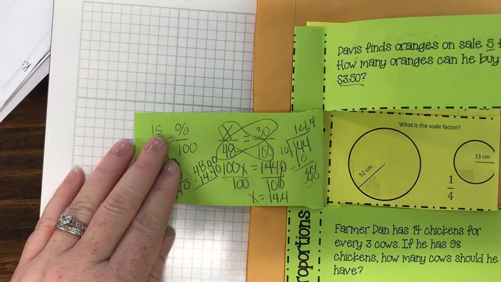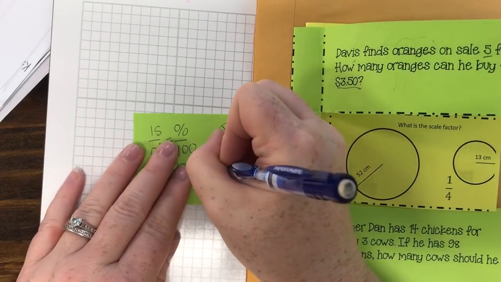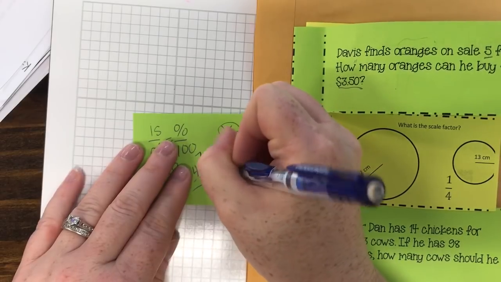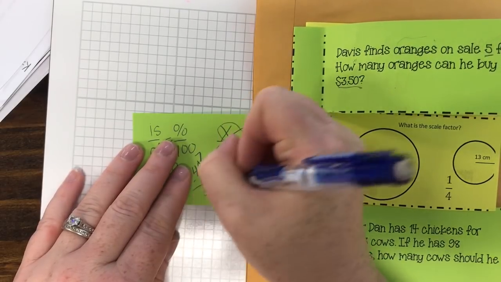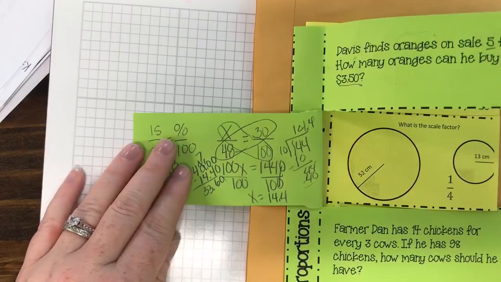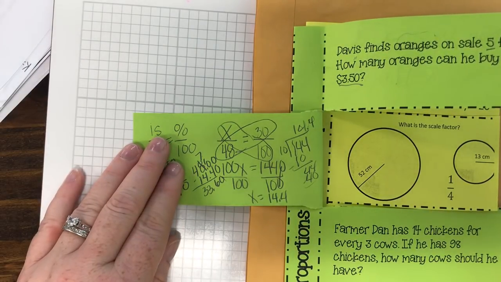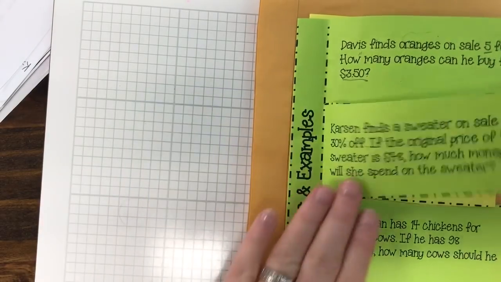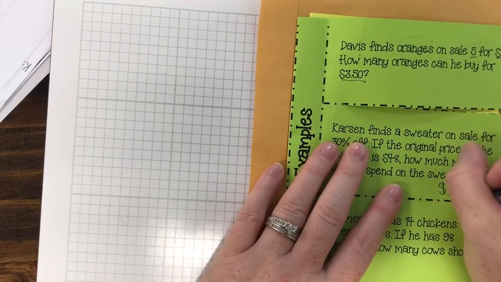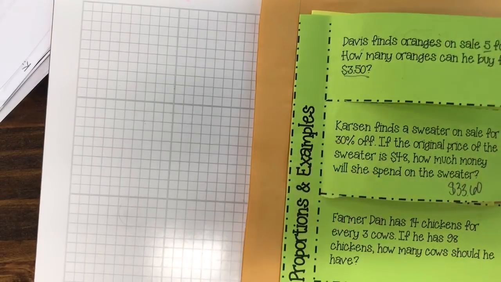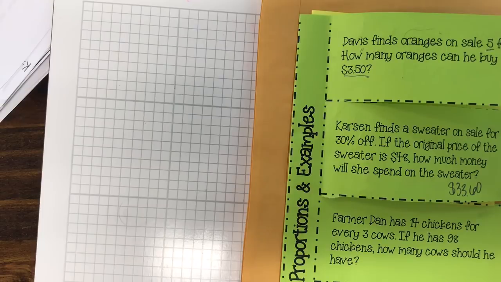Okay, kind of ran out of room, but that's okay. Okay, 7, 16. And I got $33.60. Okay, so $33.60 is the amount she will spend on the sweater. Okay.